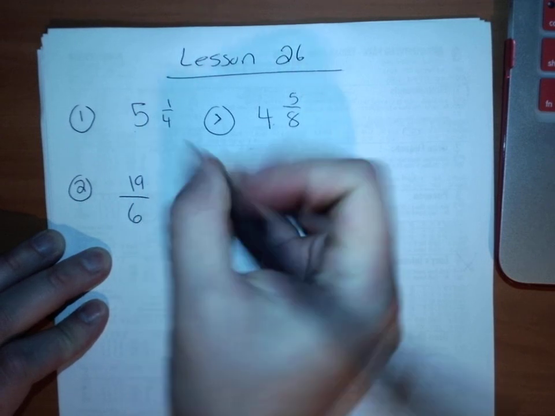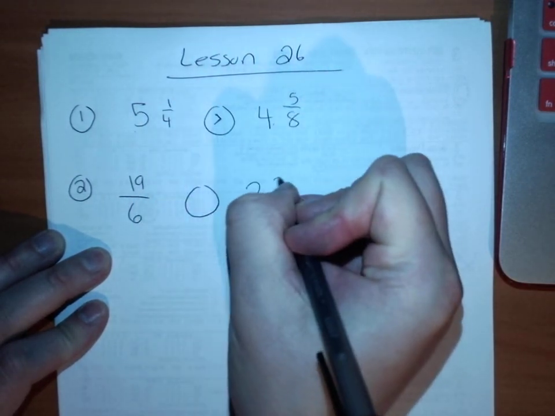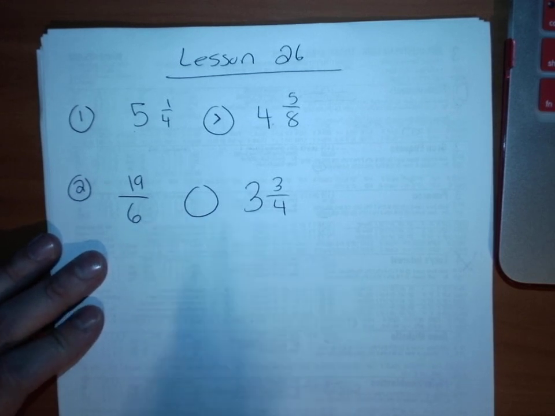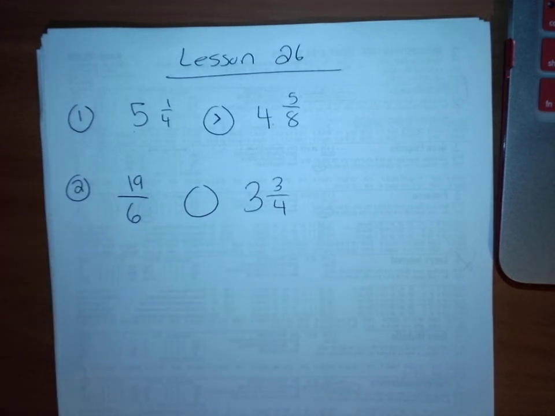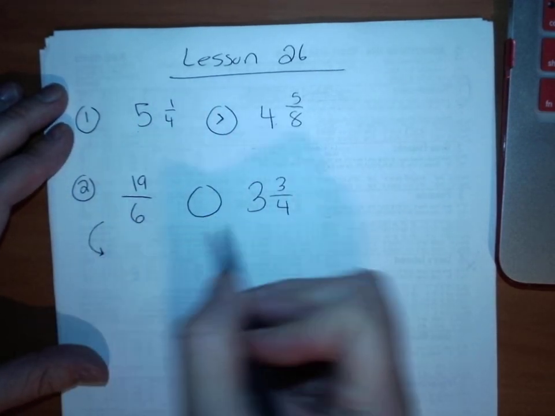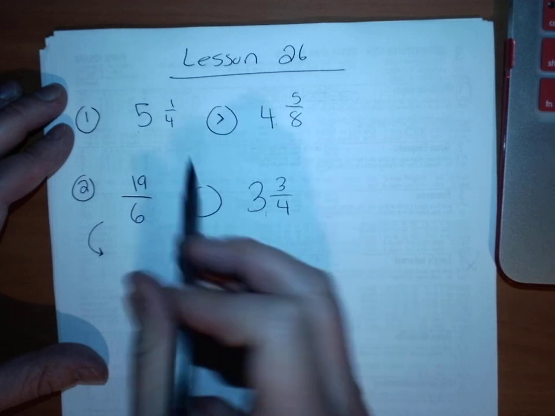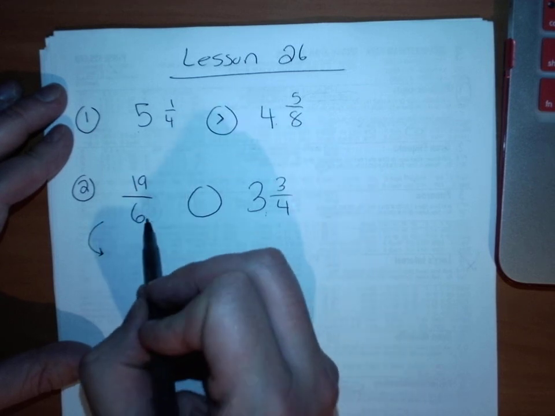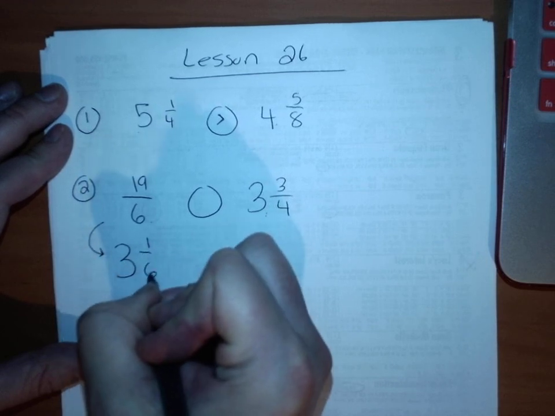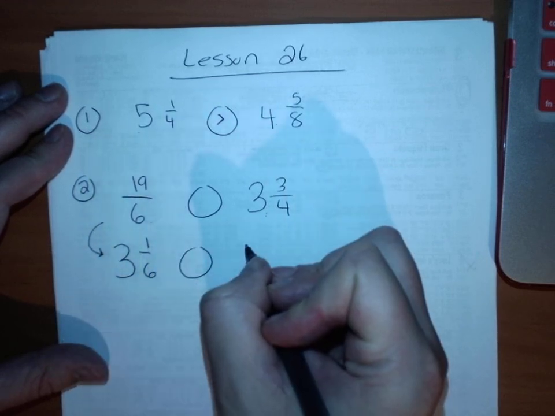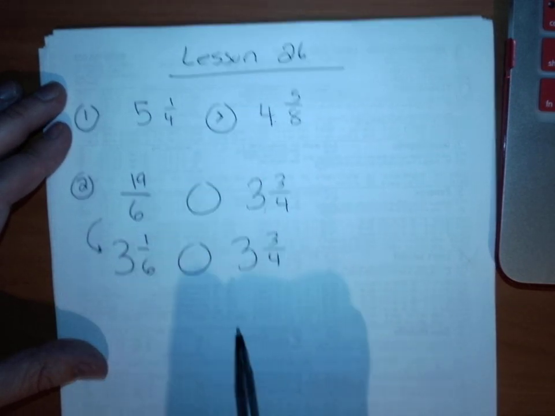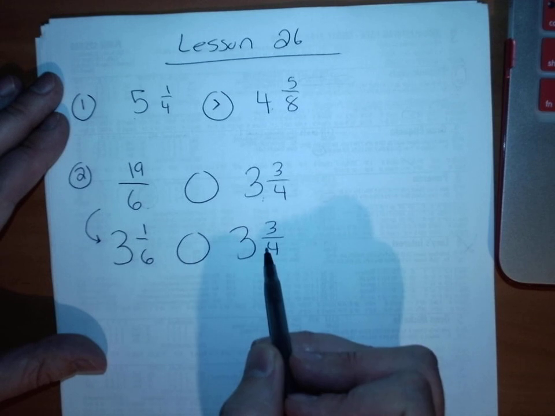So let's look at what if we have 19/6 up against 3 3/4. So now we have an improper going against the mixed. And these are just tough to compare. So I'm going to have to flip this guy into a mixed to match up with this guy. Well, 6, 12, 18. 6 times 3 is 18, meaning I have one piece left over. So I have 3 1/6 and 3 3/4. Now, the whole numbers tie, meaning I move to the fractions.